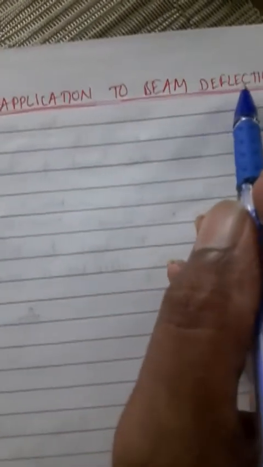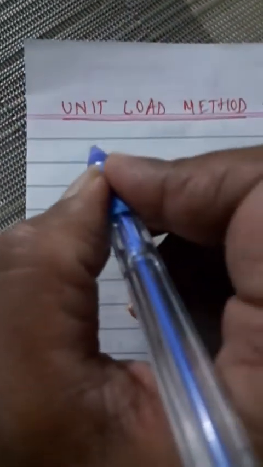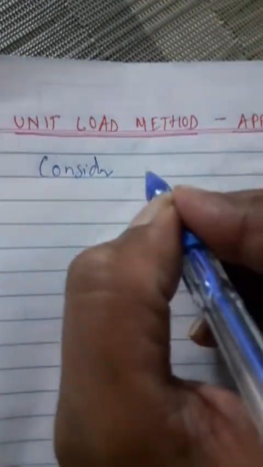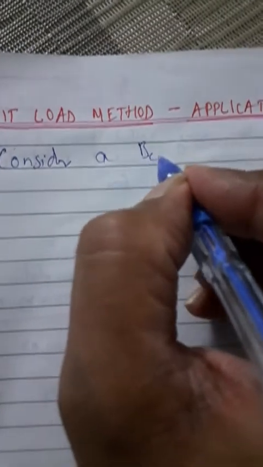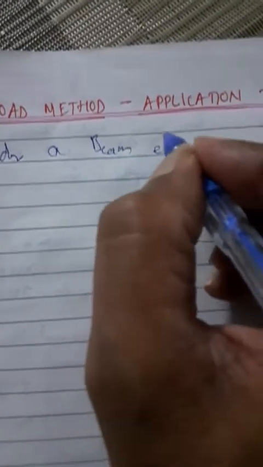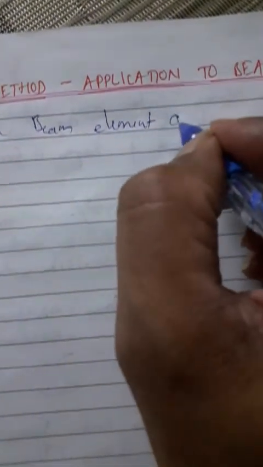First we will derive the equation for unit load method. So unit load method, application to beam deflection. How to find deflection of a beam at any given required point. So consider a beam element as shown.